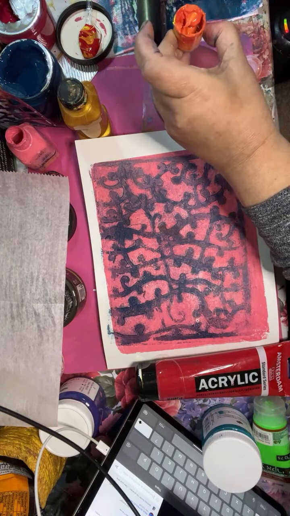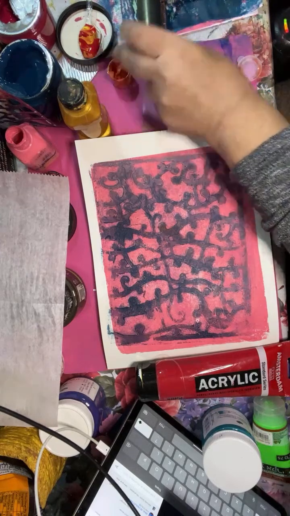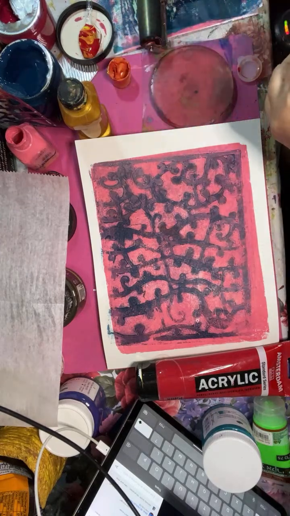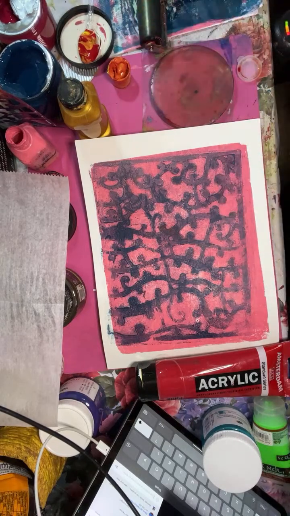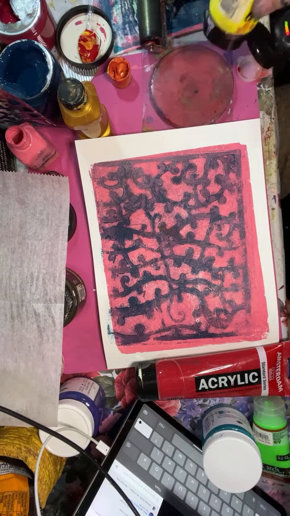So I am going to do the green now. Let's hope it will be better than the other one.